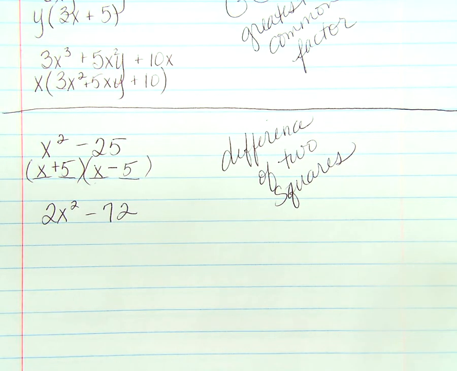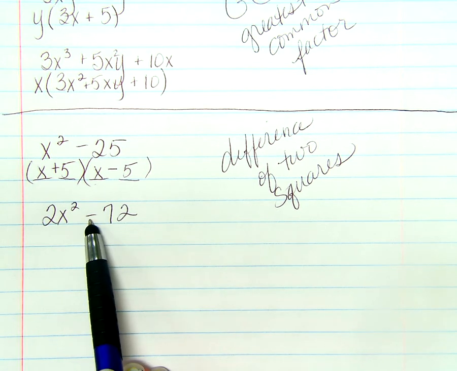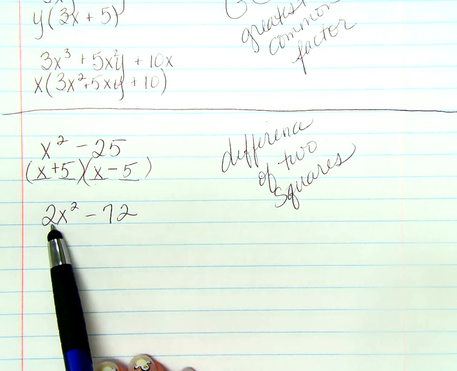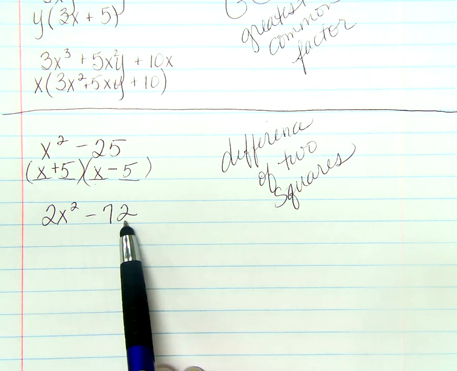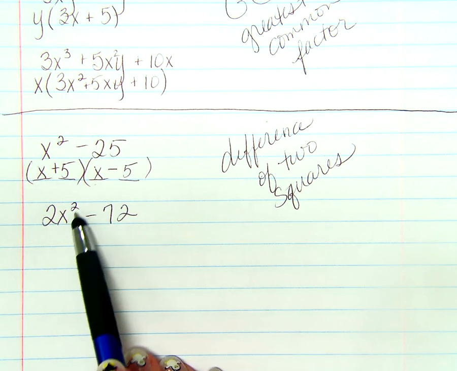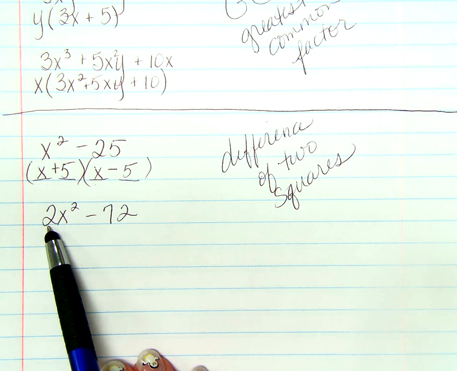Is that the difference of squares? Well, I heard a yes and I heard a no. What you need to know is that one of those is right. Okay? First of all, is it a difference? Second of all, are these squared numbers? Guys, I get that x squared is squared, but is 2 a squared number?